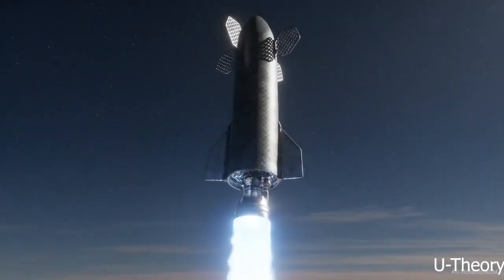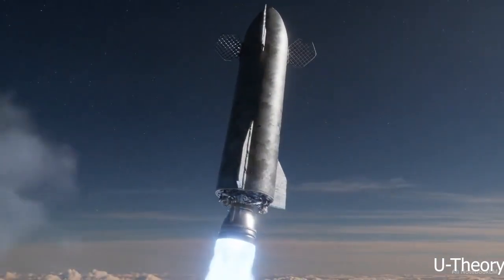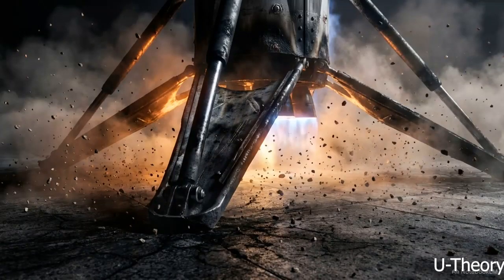A landing burn is a calculation performed in real time with zero margin. Success is measured in fractions of a degree and milliseconds of thrust, where a massive rocket descending toward a pad functions less like a vehicle and more like a high-stakes balancing act.